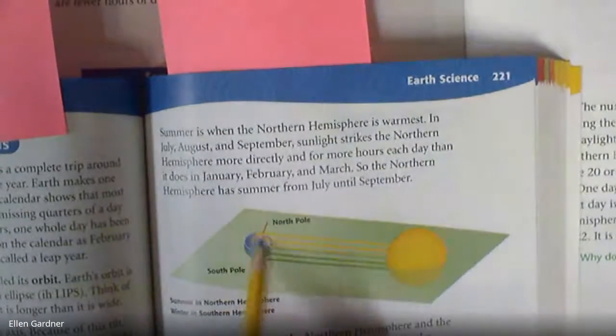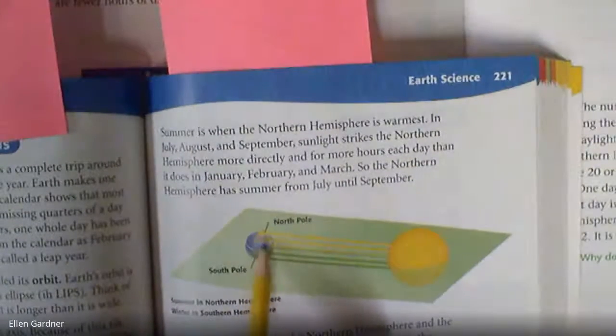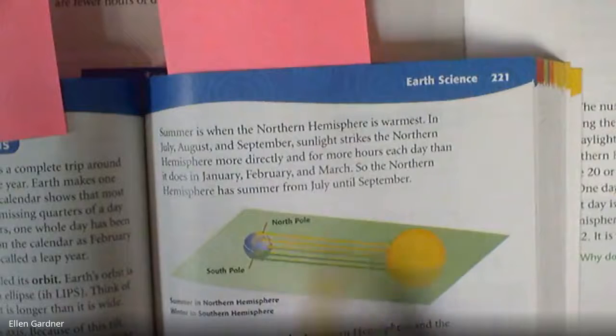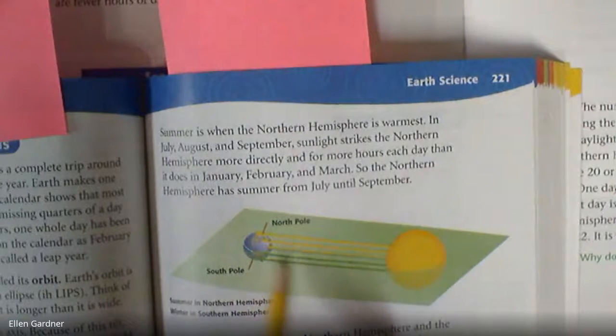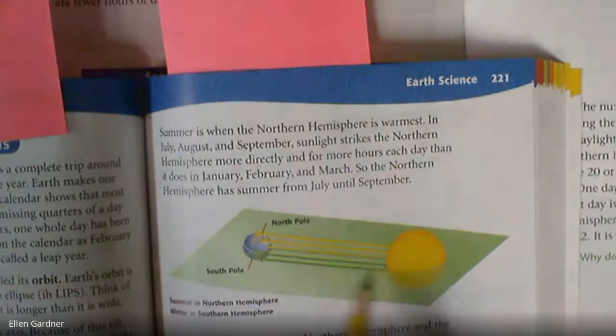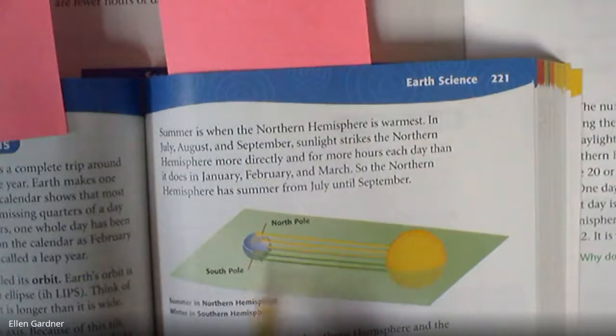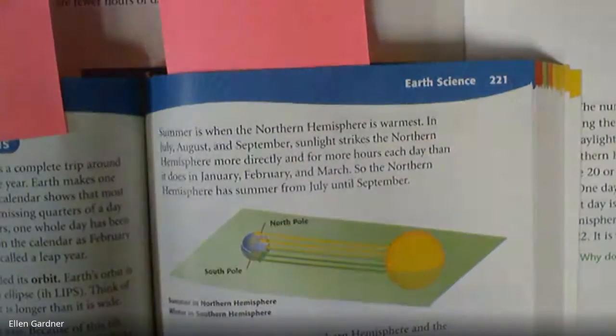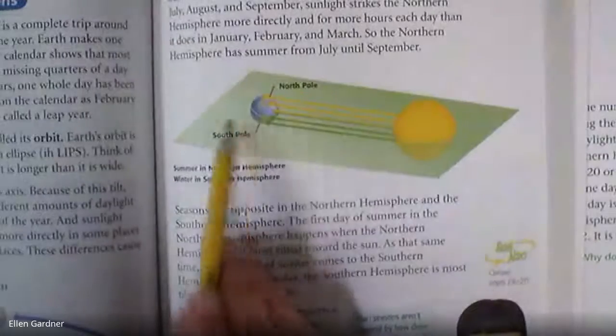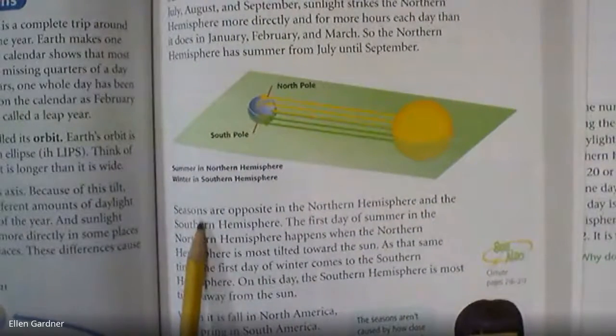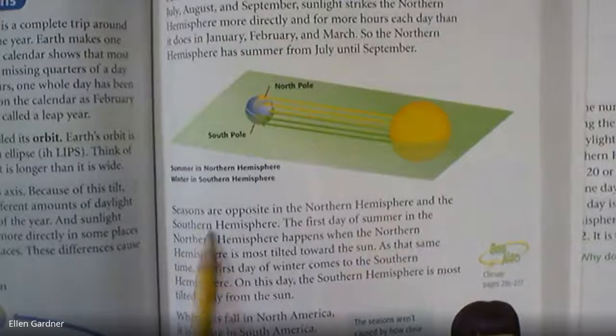So here is the northern hemisphere on this little globe. As you can see, there's all of this direct sunlight. And for the southern hemisphere, it gets less. So it's in winter during North summer. Seasons are the opposite in the northern hemisphere and southern hemisphere.